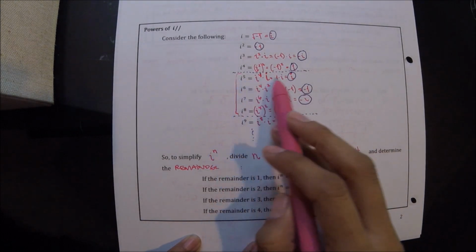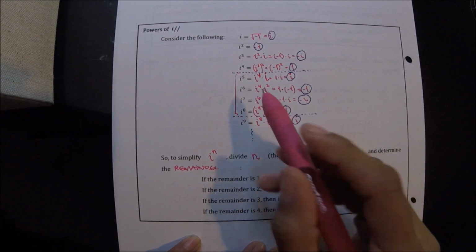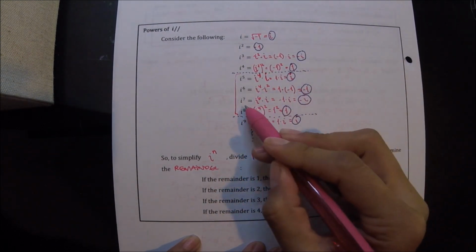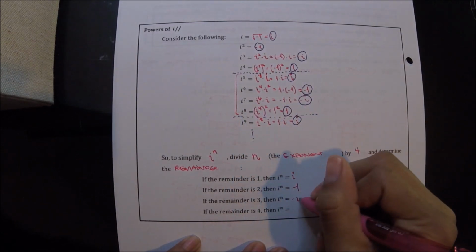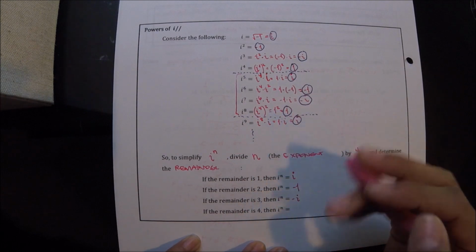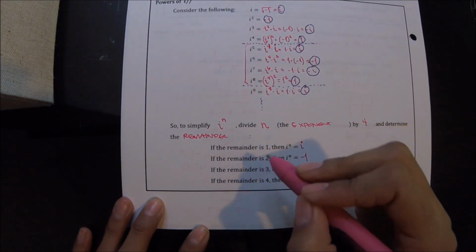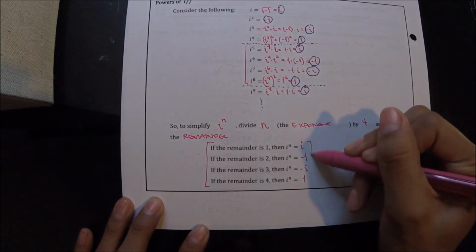So if the remainder is 1, then i to the n reduces to i. If the remainder is 2, then it will reduce to -1. If the remainder is 3, it will reduce to -i. And if the remainder is 4, or 0, then i to the n will reduce to the number 1. So this is going to be the pattern, and doing it this way helps us when we have really large exponents, like in the next example.